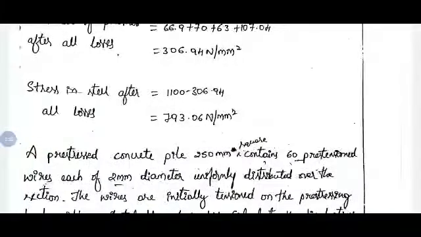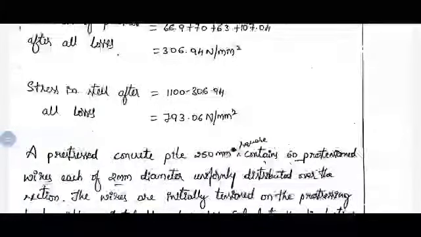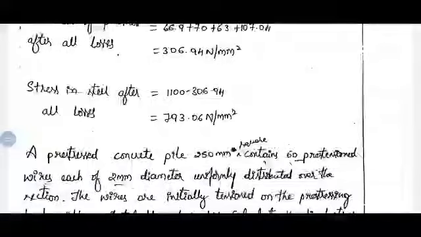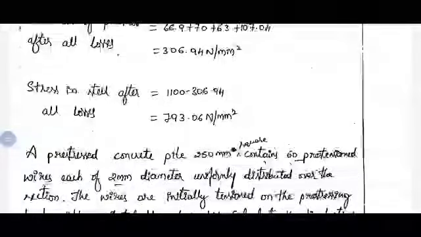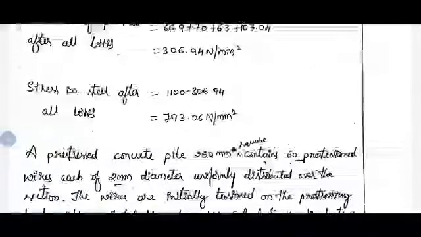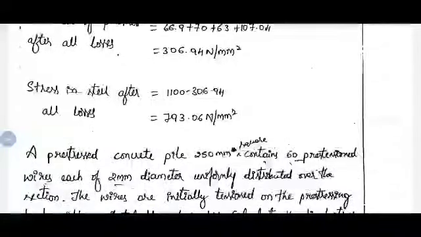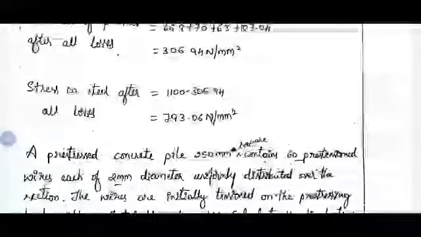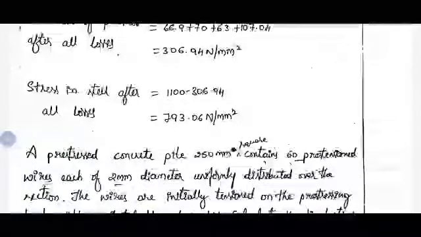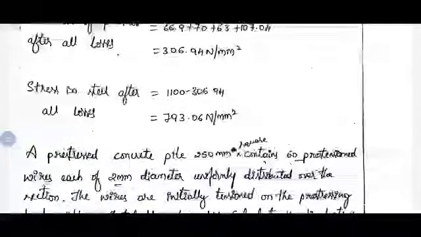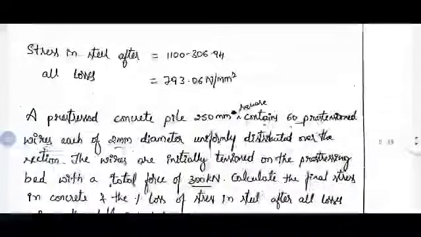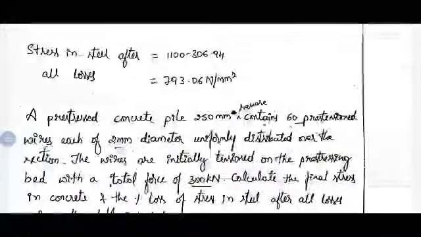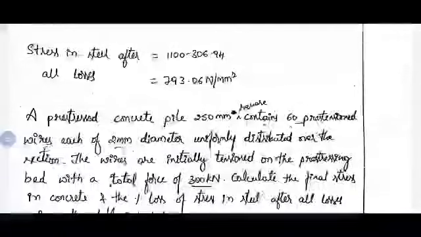That's it. So next problem: a pre-stressed concrete pile 250 mm square contains 60 pre-tensioned wires, each of 2 mm diameter, uniformly distributed over the section. The wires are initially tensioned on the pre-stressing bed with a total force of 300 kilonewton.